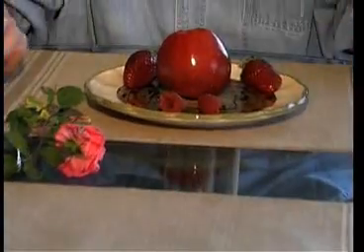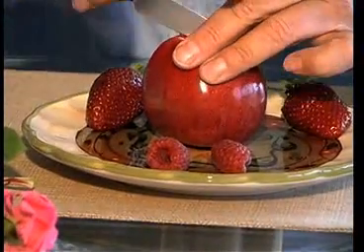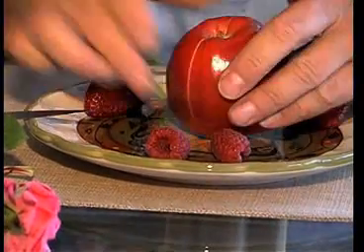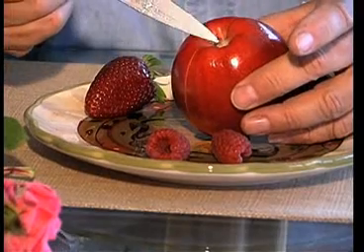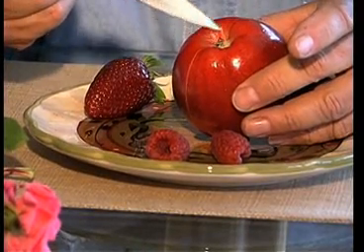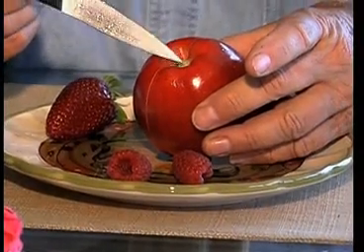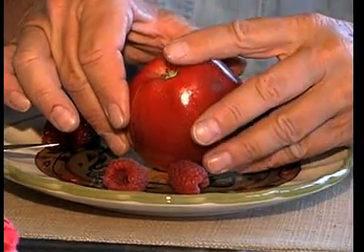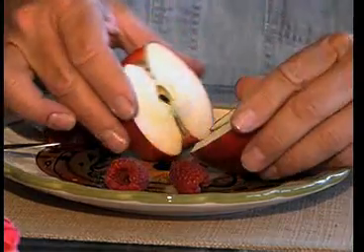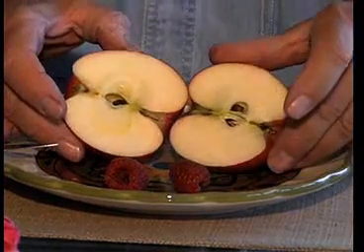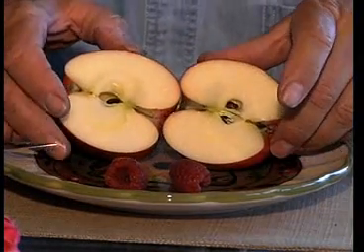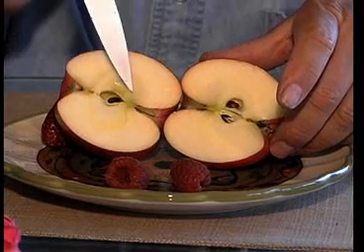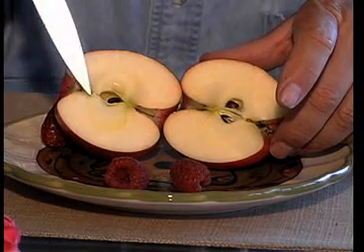The apple, also a fruit. We can notice that this is where the flower parts used to be. They're all dried up and out of the picture. But what remains and becomes huge is the fruit itself. Now the old ovary, you can just see a little line inside.